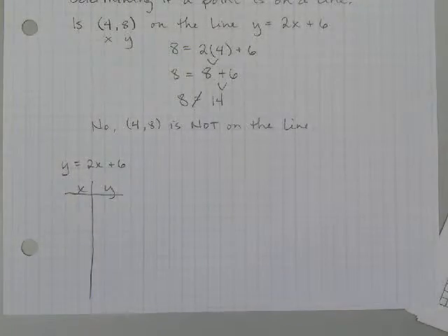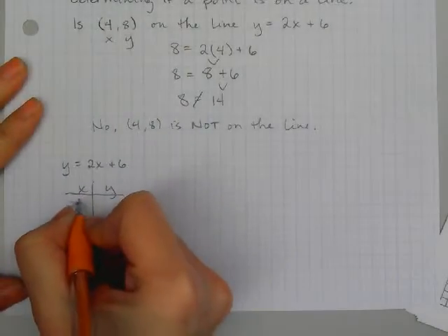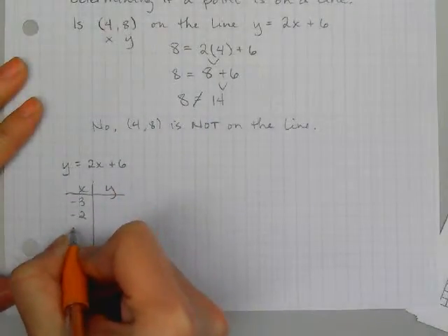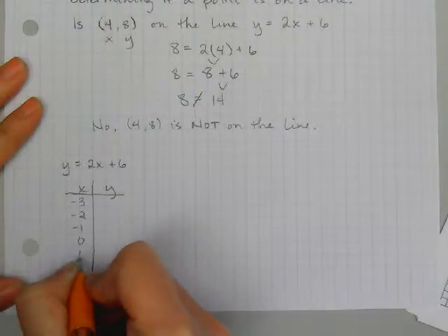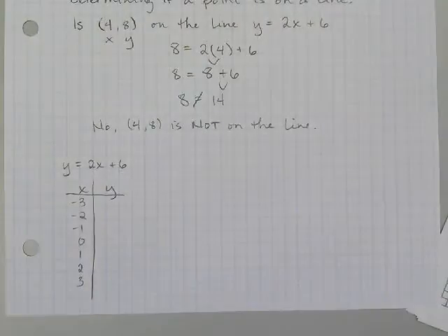By plugging in my various values of x. So for this one, I'm going to have y equals 2 times what? Negative 3 plus 6. And what does that equal? Yeah, because 2, and I'm going to go sideways on this. I usually go down, but I'm going to run out of room if I do that. So 2 times negative 3 is negative 6 plus 6, which equals 0. So my value for that y is 0.